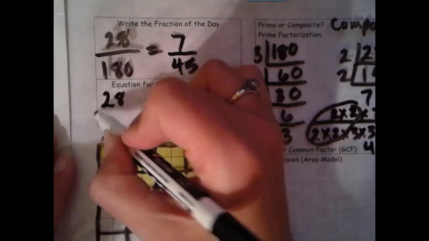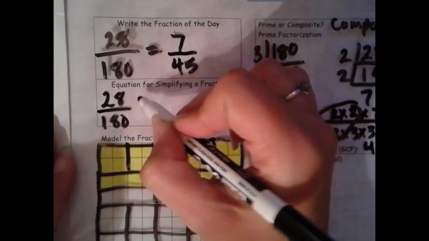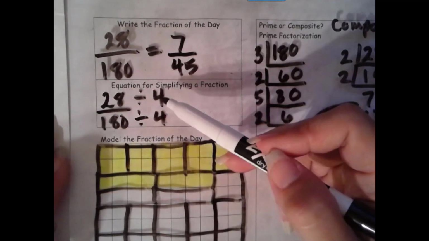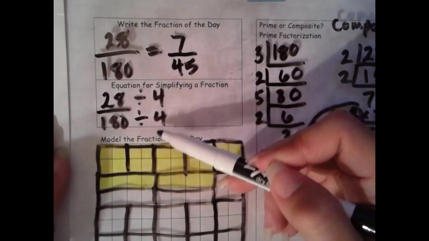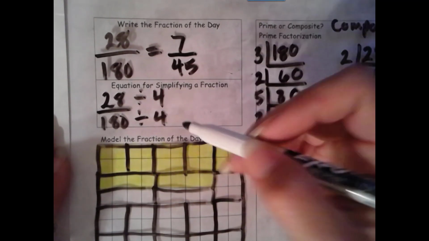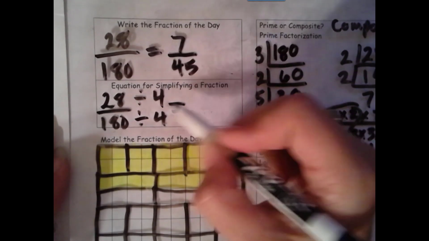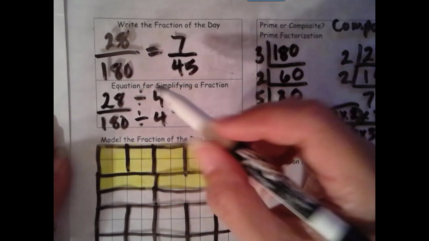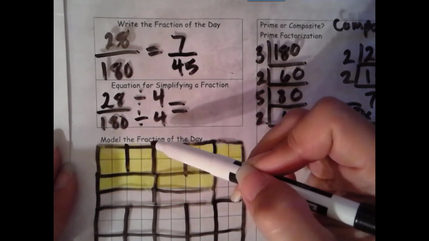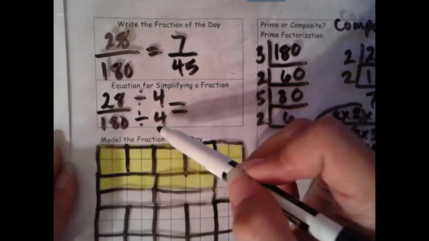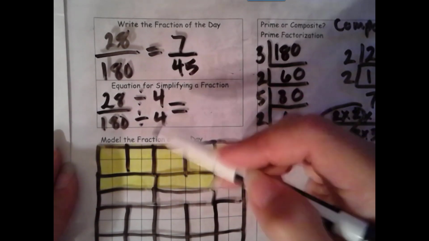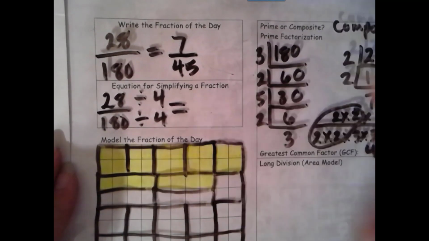Now I'm going to use my algorithm. Divide by my greatest common factor. Remember, it has to work for both. If it's not a common factor, we don't use it. And if you do the greatest common, then you only have to do it once. If you just do a common factor, like I could say, oh, they're both even, I'll divide by 2, then you have to do it again. But that's okay, because it's better to get to the right answer slowly when you know you're being precise and correct than quickly and make a mistake.